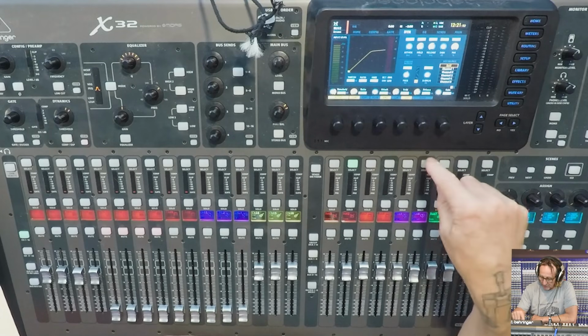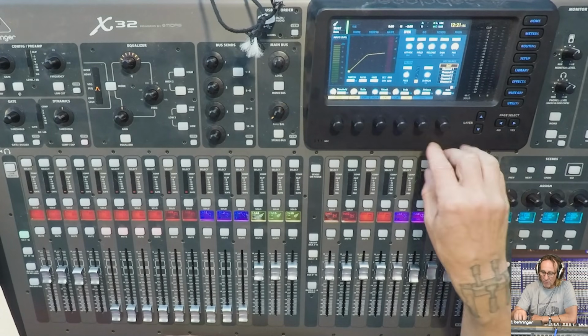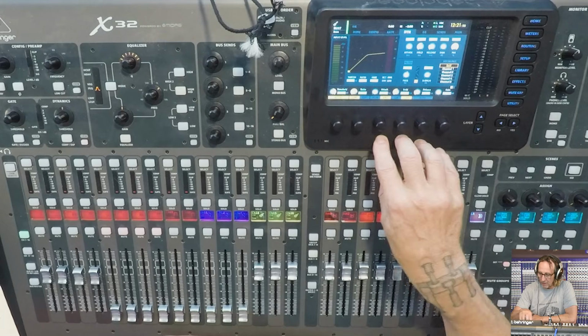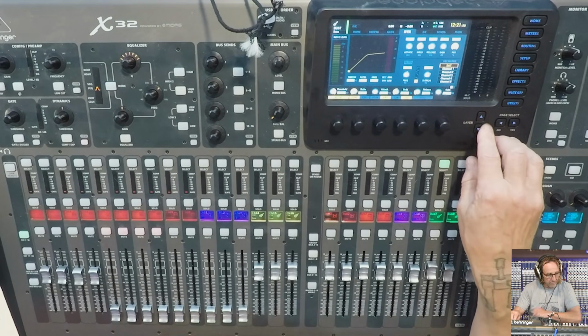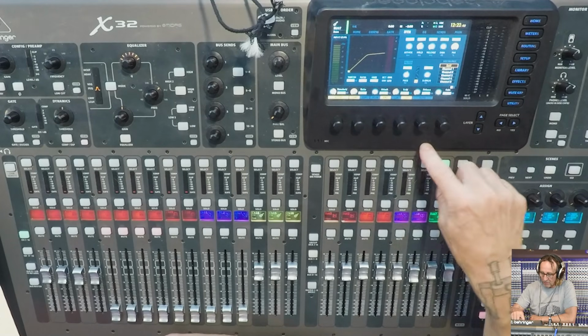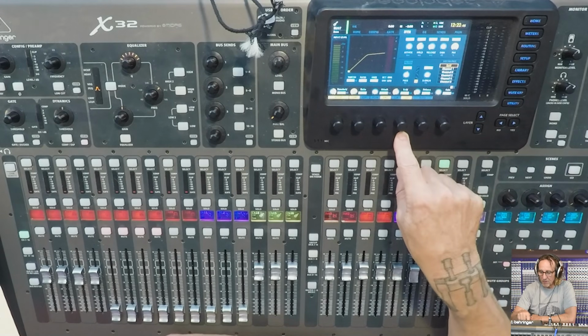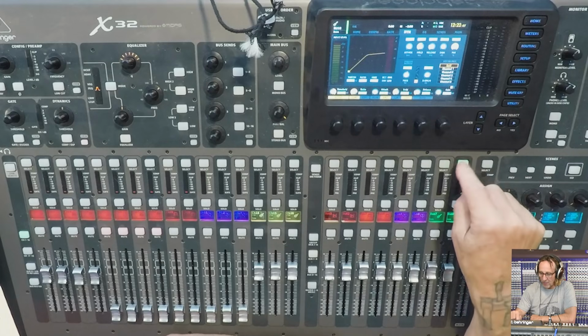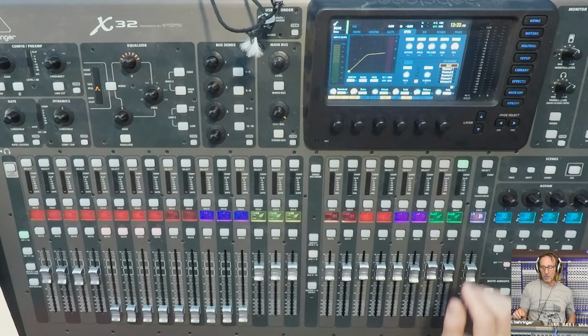For the bass, in what we're listening to, I'm running the dynamics, the attack at 0, the hold at 10 milliseconds, and the release at 35, and the same thing on the other one.